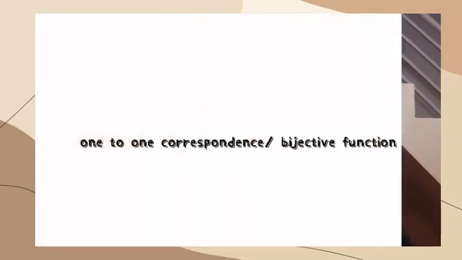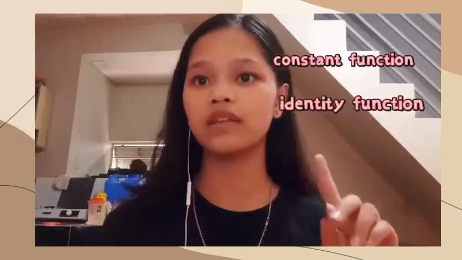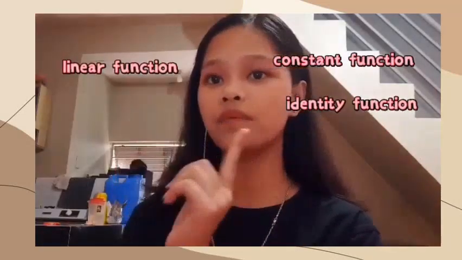And lastly, we have one-to-one correspondence or bijective function. Function f matches each element of P with a distinct element of Q, and every element of Q has a pre-image in P. I would like to add some special functions in algebra, but we will not discuss them right now. The special functions in algebra are the following: constant function, identity function, linear function, absolute value function, and inverse function.